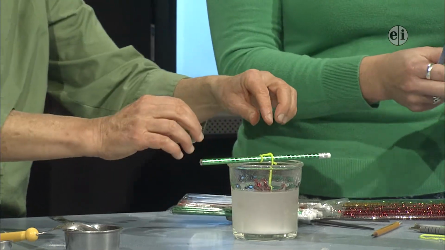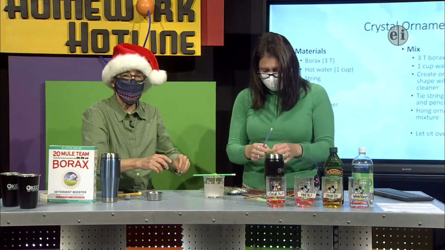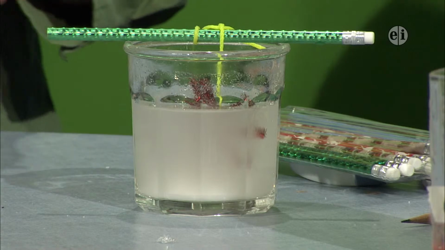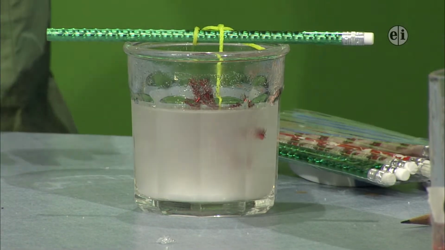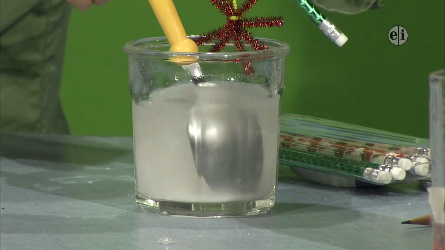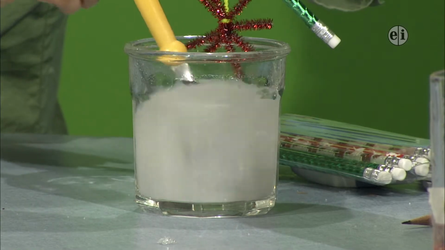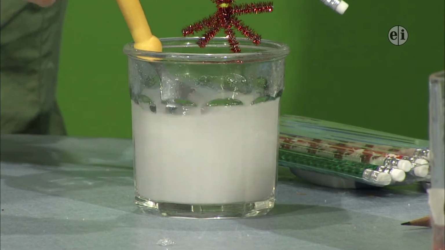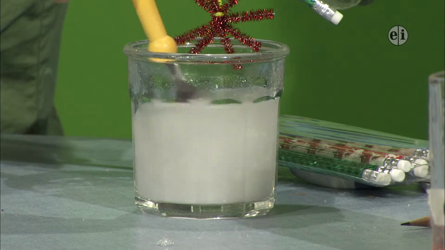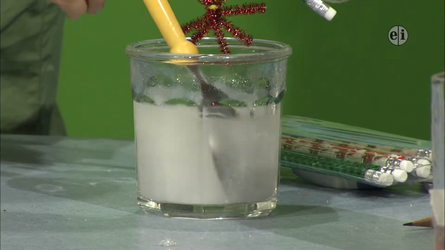Anyway, it sits in there, and what we just made is a supersaturated solution. If it all dissolved and the water was hot enough, then the whole thing would dissolve, and we would have dissolved more of the solute than we could at room temperature.